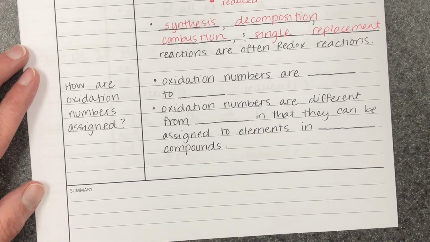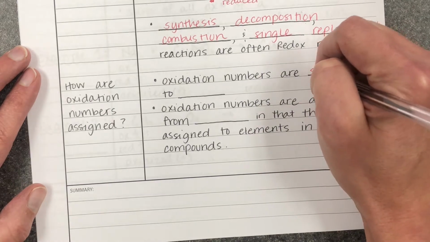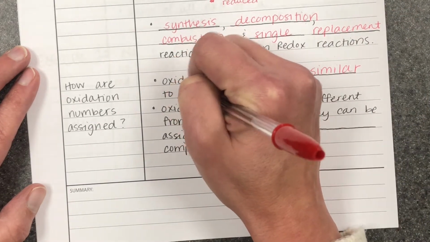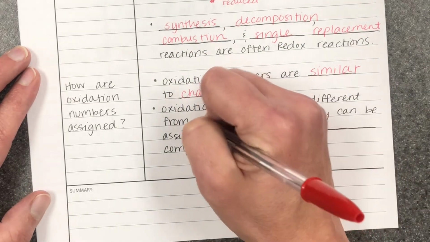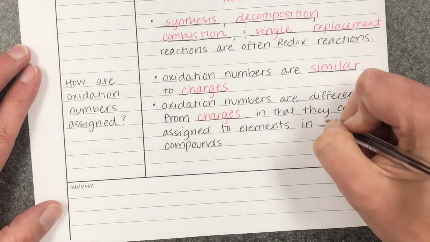In order to do this, we have to be able to assign oxidation numbers to elements. Oxidation numbers are similar to charges. In a lot of cases, they're the same, but oxidation numbers are different from charges because they can be assigned to elements in covalent compounds as well.